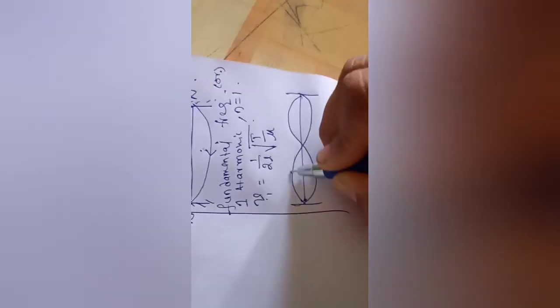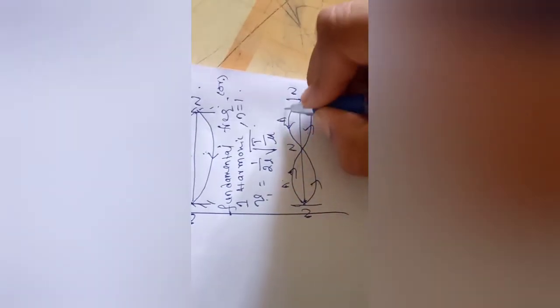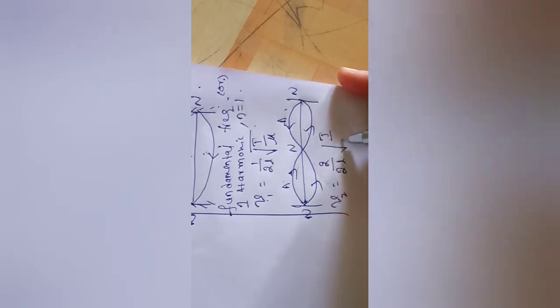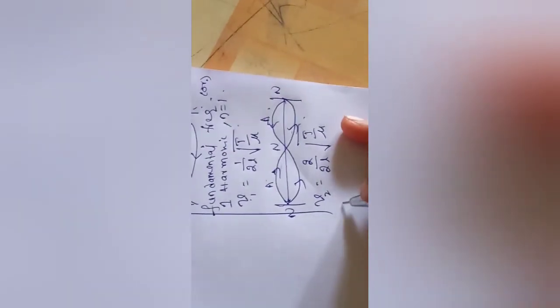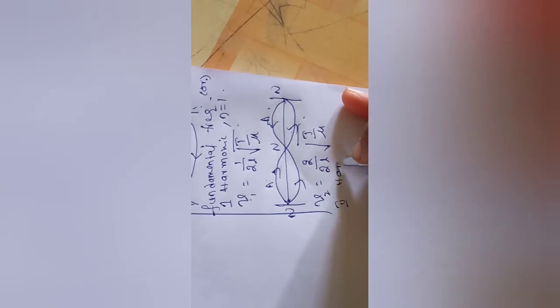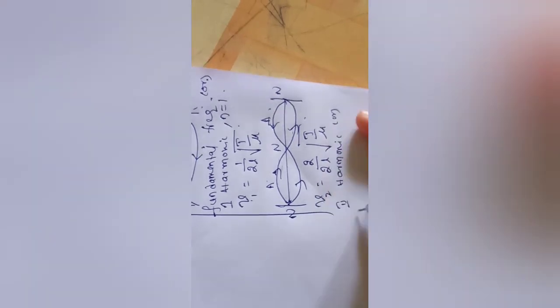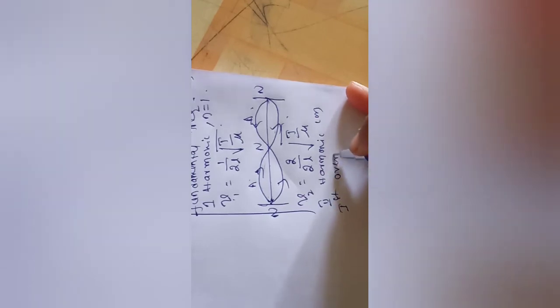Similarly, if two loops are formed, these are node positions, antinode positions, so nu 2 equal to 2 by 2L under root T by mu. This we call the second harmonic or first overtone, right?